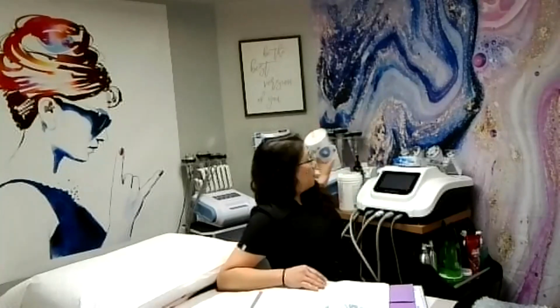Everything with body contouring starts and ends with the lymphatic system. Everything. Everybody is focused on order of treatment, and order of treatment means nothing without understanding how the lymphatic system works and how the fat is actually going to leave the body.